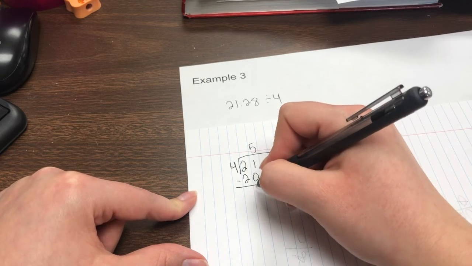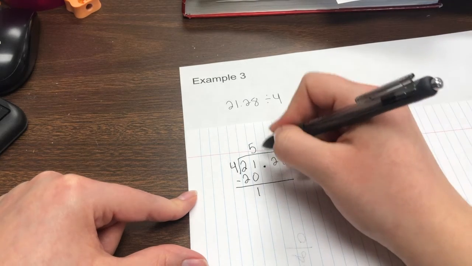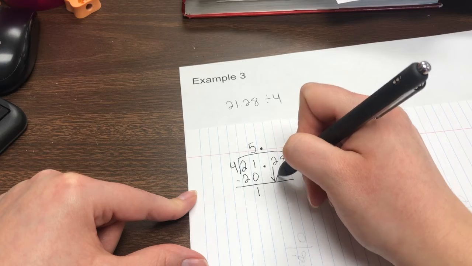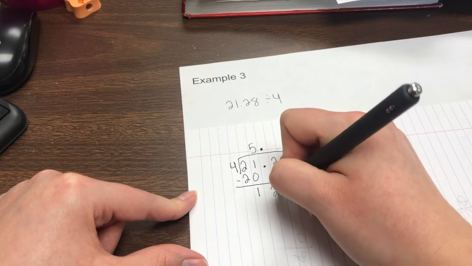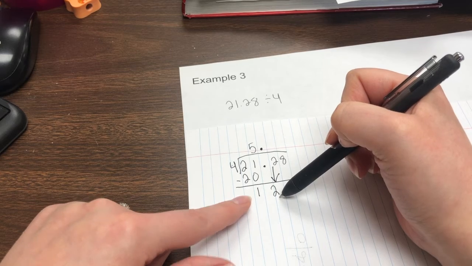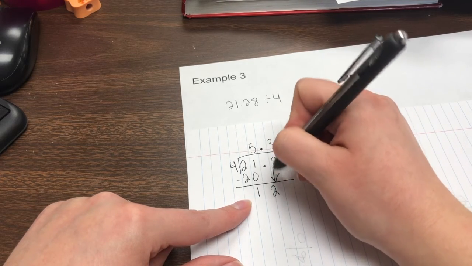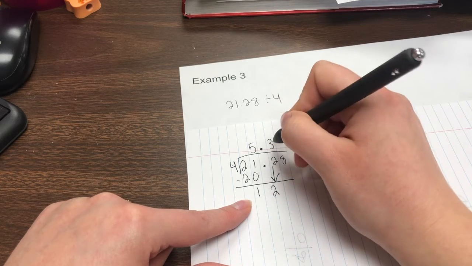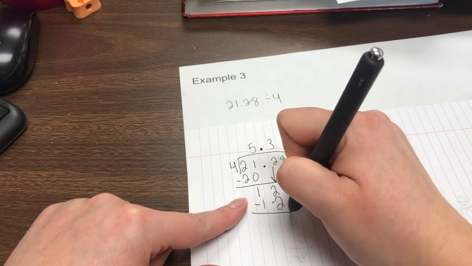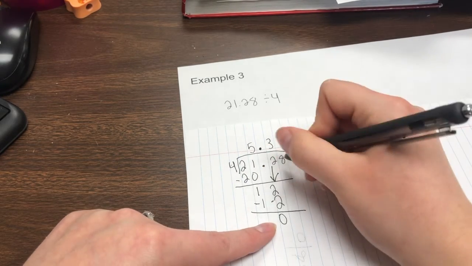Subtract, and I get 1 because 2 subtract 2 is 0. I got to my decimal so I can bring it straight up. But I need to bring my third number down. So now, how many times can 4 go into 12? Well, it can go into it 3 times. Now notice that 3 is going above the 2 because that's what I'm dividing. So 3 times 4 is 12. And I get 0. It's okay to have a remainder of 0.